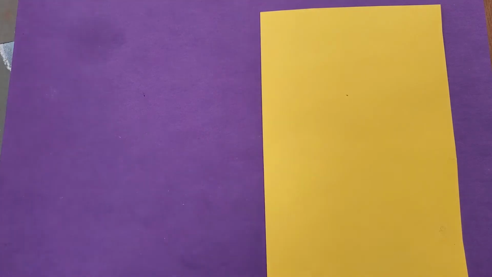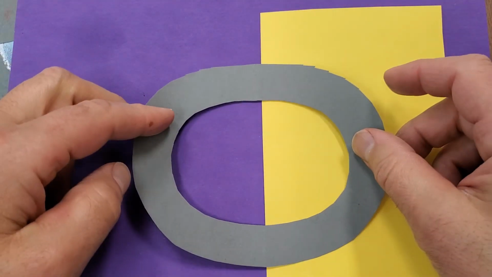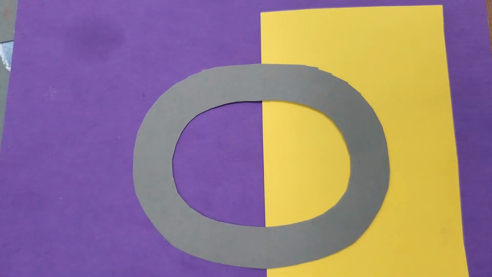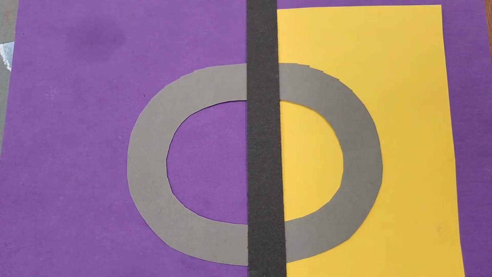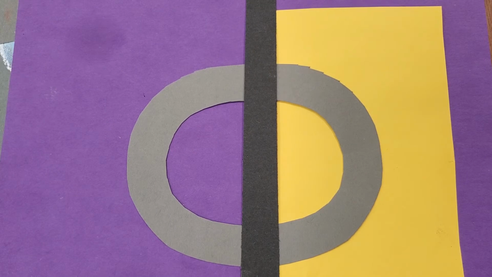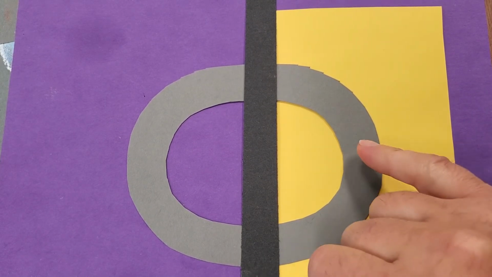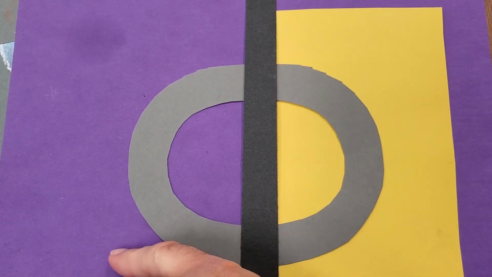Let me show you something else. So I got a gray piece of paper here. I'm gonna lay that gray piece of paper on top. It's the same color gray, but when I divide that piece of paper, you're gonna see the two grays look very different, okay? This gray and this gray look very different from each other, and why is that? Because it's the color that they're next to, okay? So when this gray is next to yellow, it looks darker. When this gray is next to purple, it looks lighter.